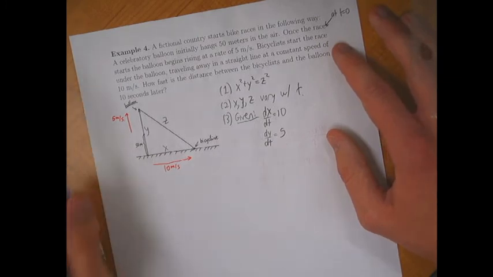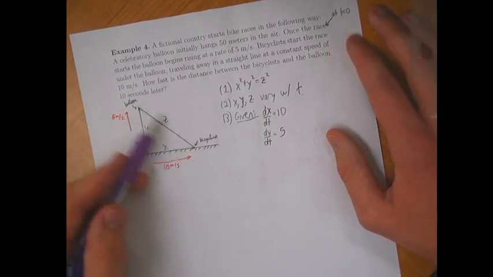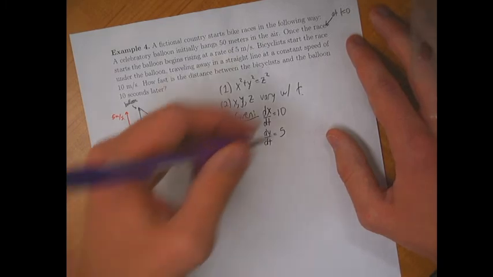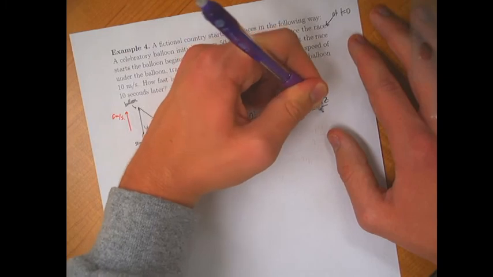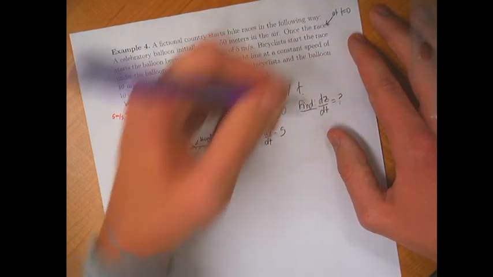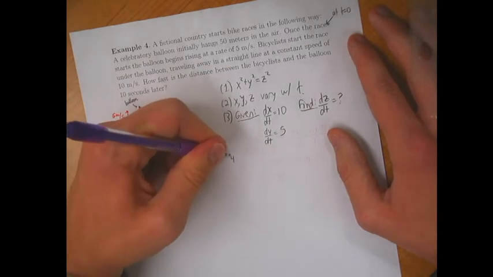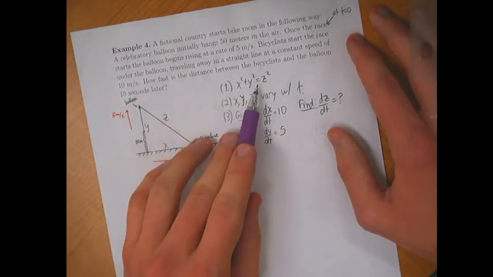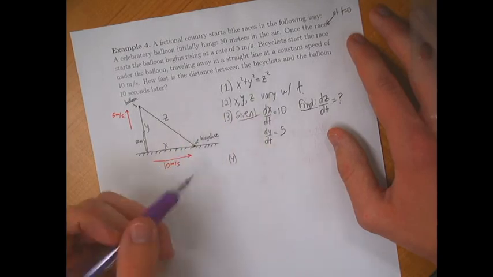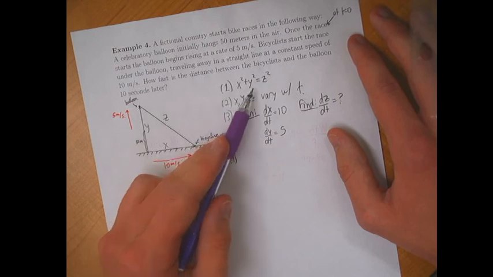And then, of course, we're trying to figure out how fast this distance here is changing 10 seconds later. So we need to find dz/dt equals that. In this particular problem, there are no constants with respect to x, y, and z. So for now, let's go ahead and differentiate this as we've been doing.